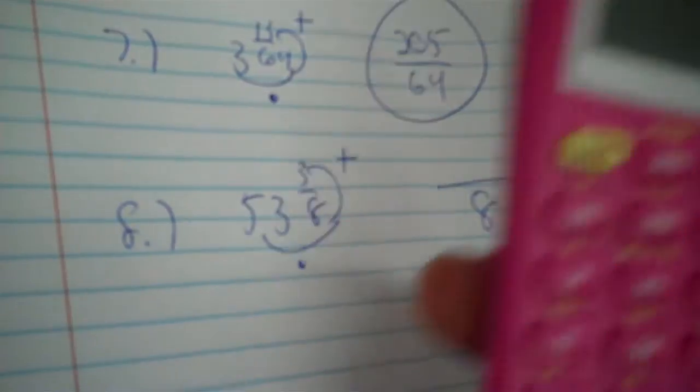Next, 53 and 3/8. So I take the whole number times the bottom plus the top. That's 427. Okay, number 9, 2 and 8/9. 9's the denominator, so we take our whole number times the denominator plus the numerator. So it's 18, and then plus 8 is 26.